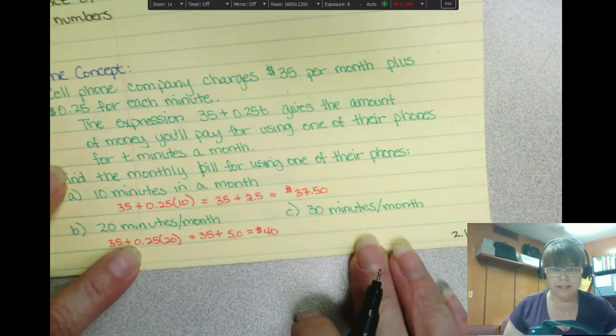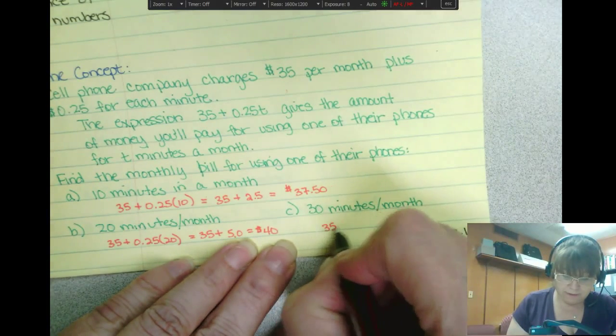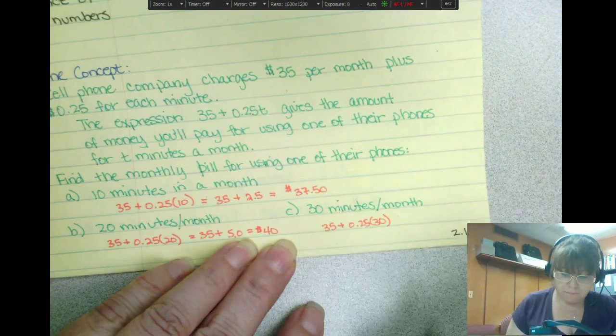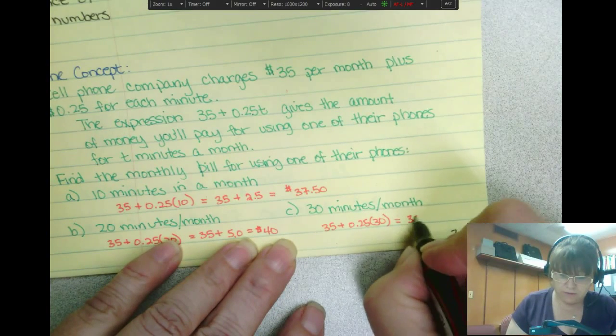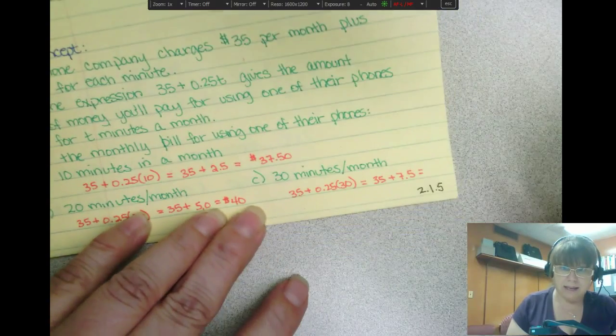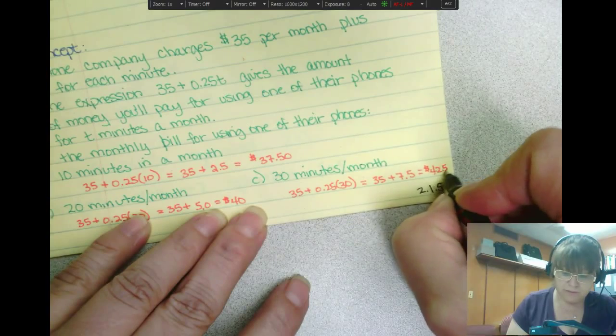And for 30 minutes a month, it will be 35 plus 0.25 times 30, and that would equal 35 plus 7.5 for a total of $42.50.